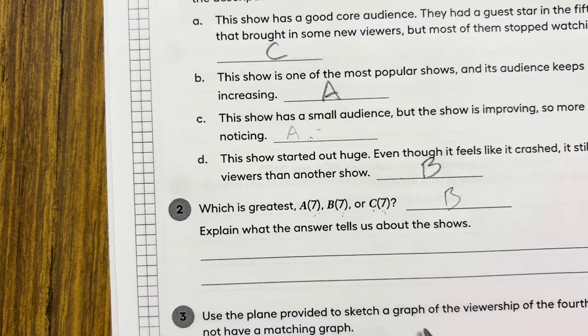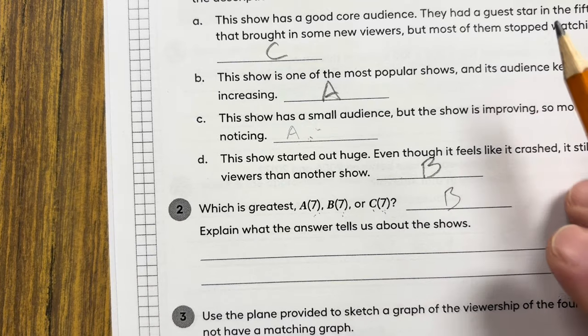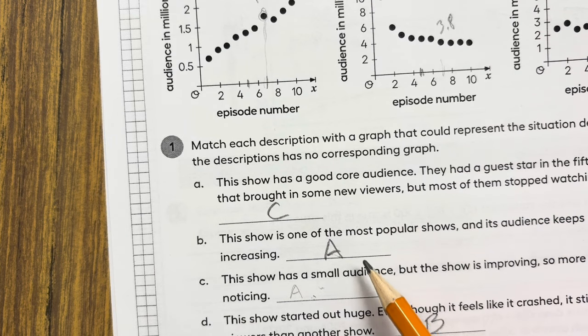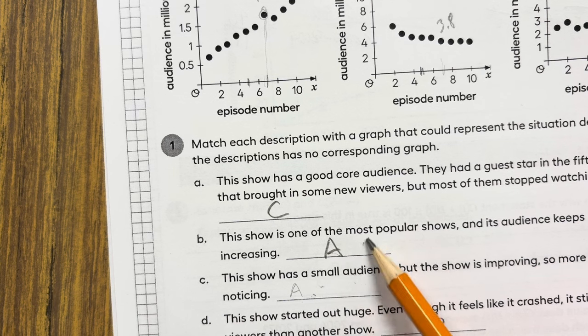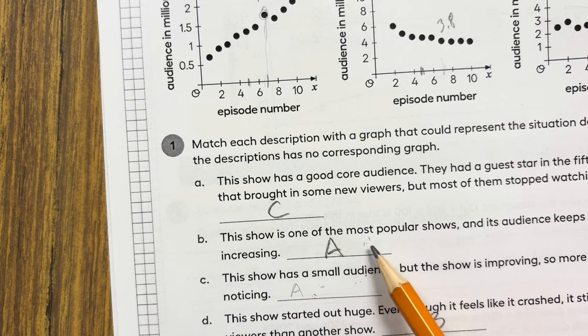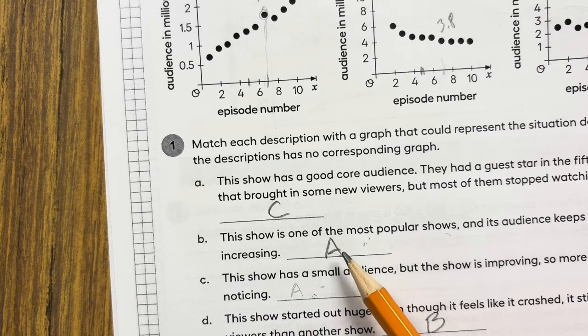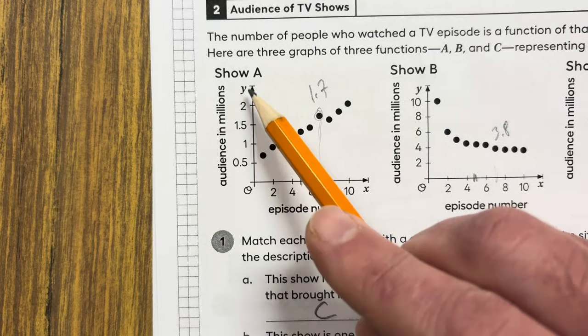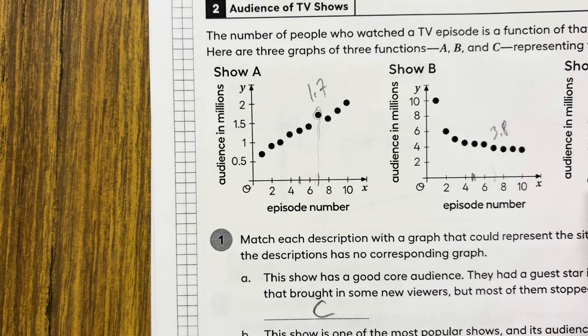Use the plane provided to sketch a graph of viewership of the 4th TV show that did not have a matching graph. So it's possible that we need to flip these two. This show is one of the most popular shows and its audience keeps increasing. Now, the reason why this might not be A is because I hadn't really paid attention to my Y-axis here.